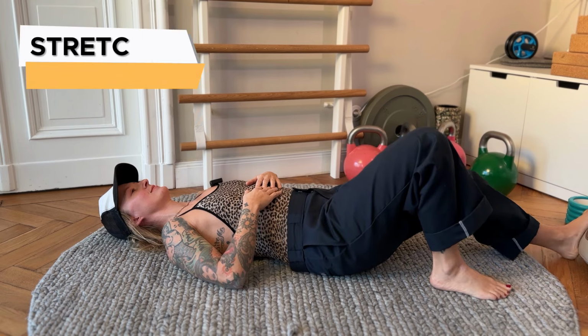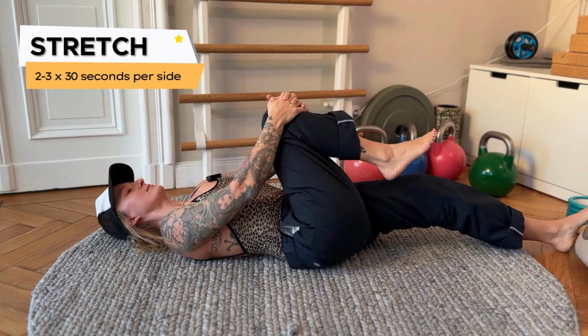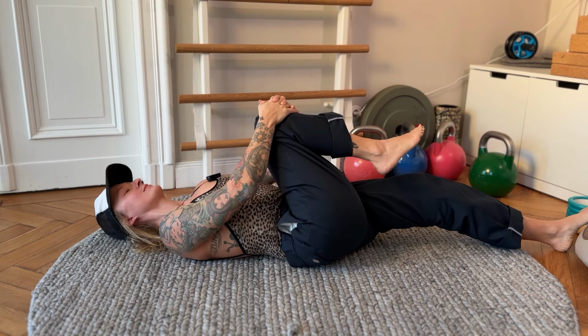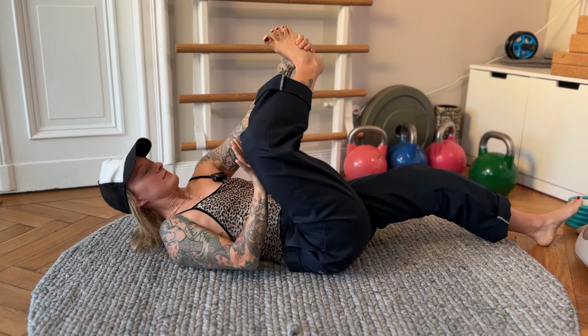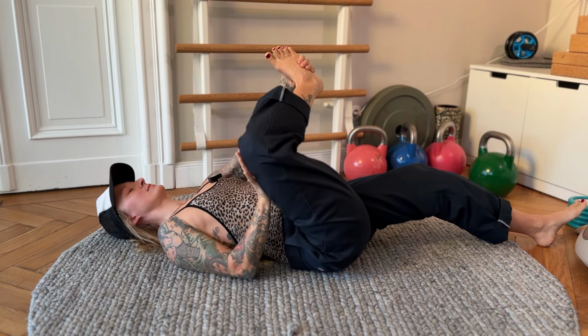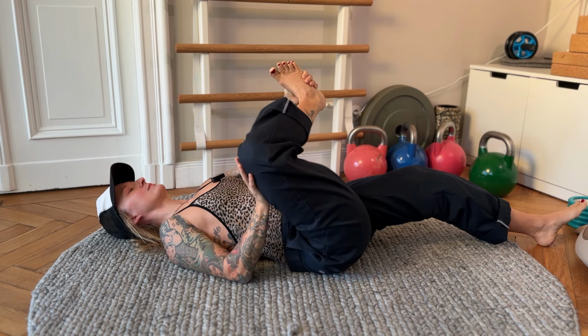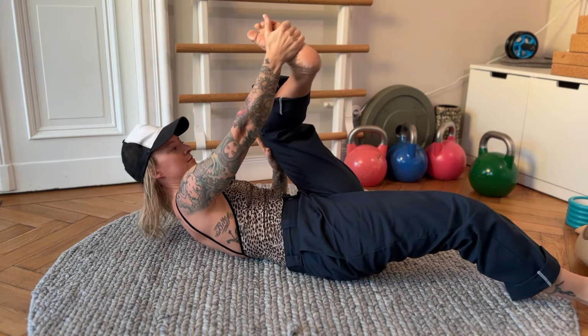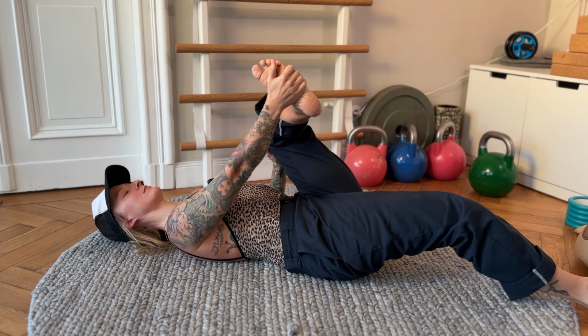Again, lying on the back, grasp the knee with both hands and pull it across the body in the direction of the opposite armpit. If this feels tight on the inside of the hip, you can also grab your foot and pull it towards you to stretch the outer hip. Hold this one for 30 seconds per side and repeat 2 to 3 times. These can be practiced 2 to 3 times per day in the beginning and then progress to a couple of times per week for maintenance.